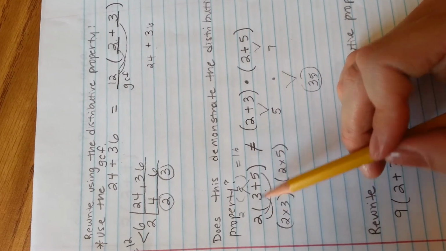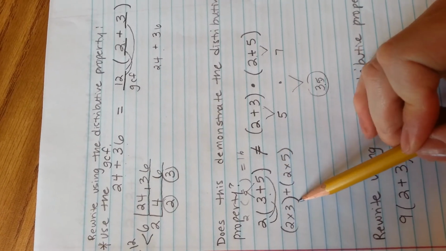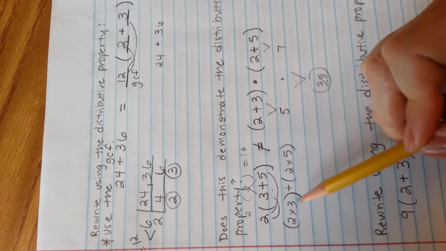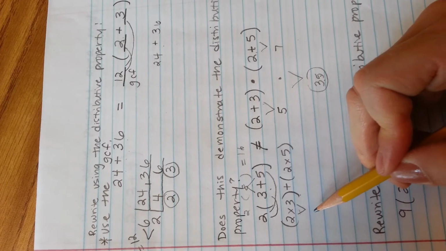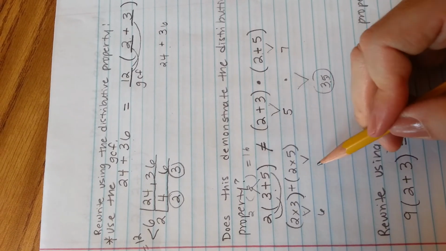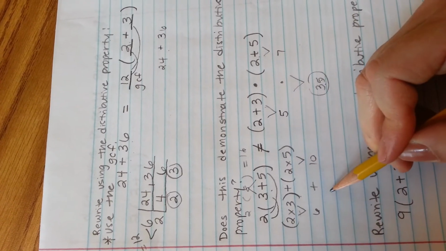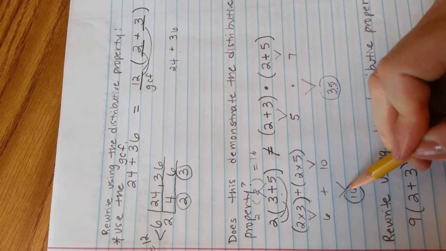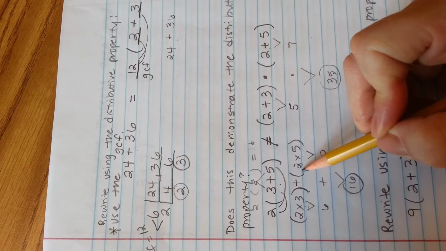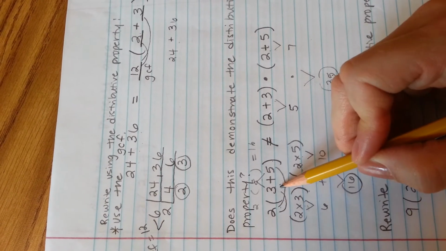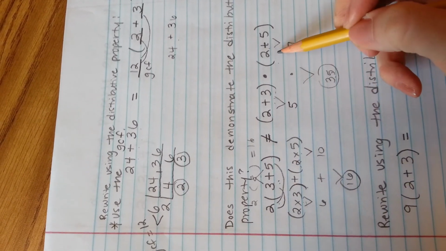Okay? If I were to use the distributive property, it would look like this. Now let's double check this one and make sure it equals 16. 2 times 3 is 6, and 2 times 5 is 10. 6 plus 10, well, that is 16. So this is correct for the distributive property. This one matches this one. This one is not correct.